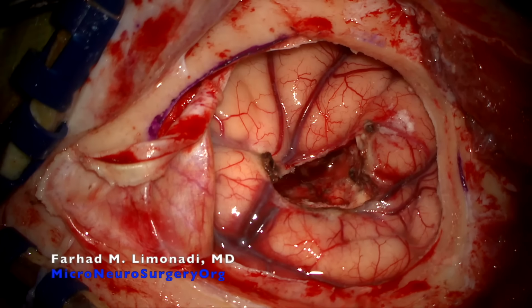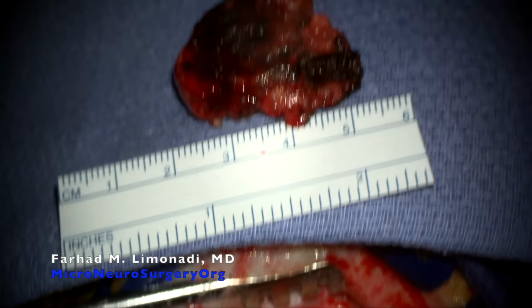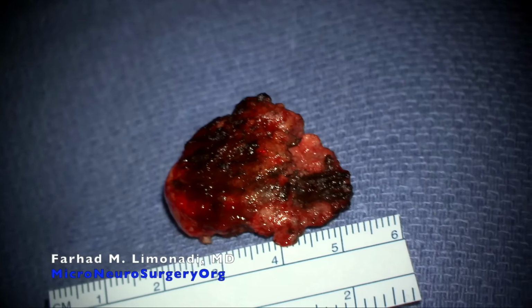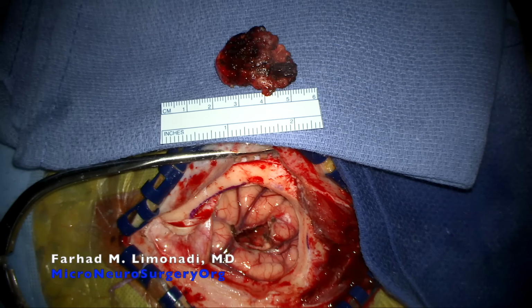This tumor of approximately 3 centimeters in size was removed through a brain corridor of nearly less than half its original size, minimizing frontal lobe injury.